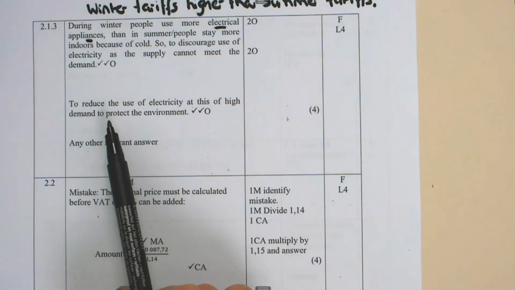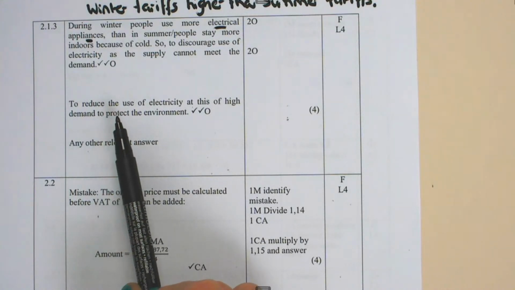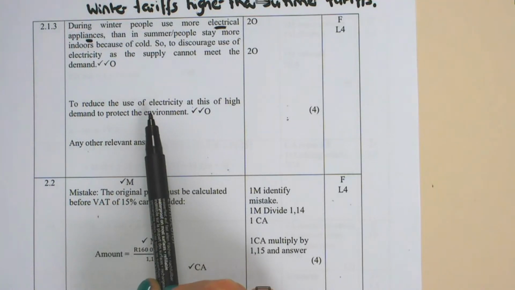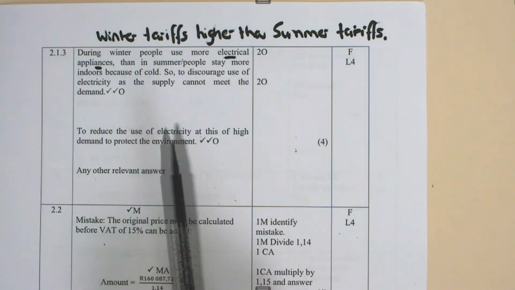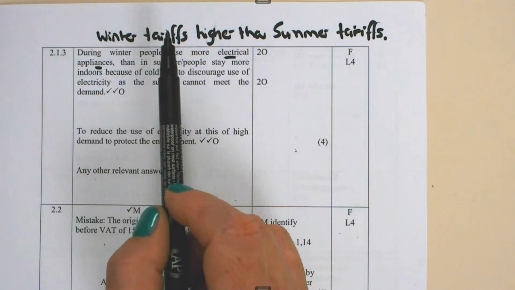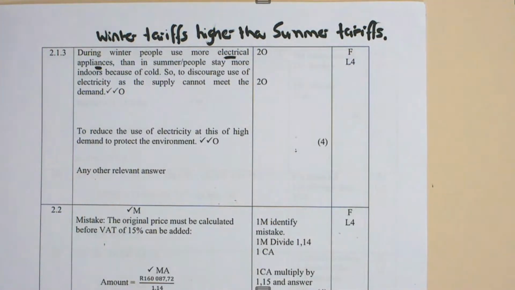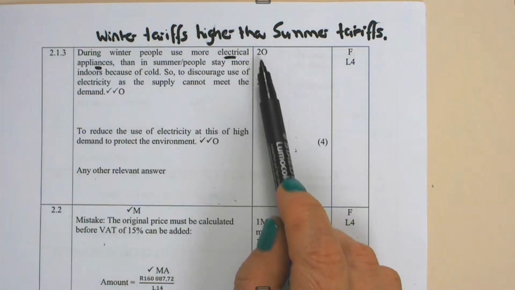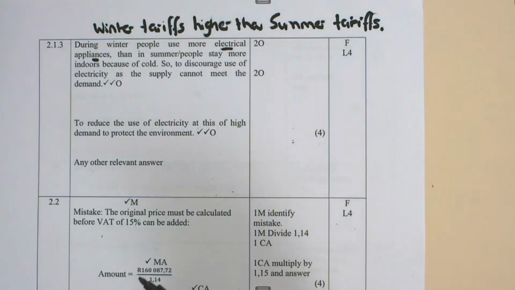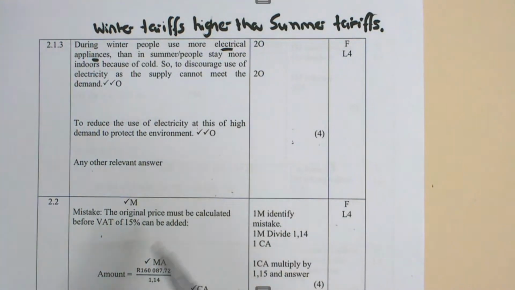And another reason why we want to reduce the use of electricity will be to protect the environment. So actually, to correctly answer the question, it must be about the tariffs that are higher. But if people are saying why people are using more electricity, you can also mark that as correct. 2 reasons were asked, so 2 by 2 marks each give me the 4 marks that the question counts.